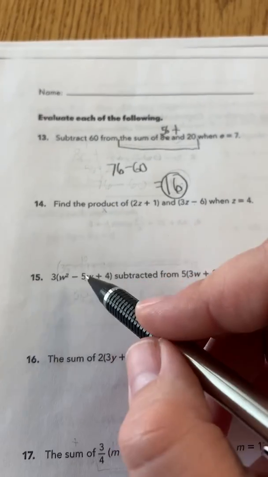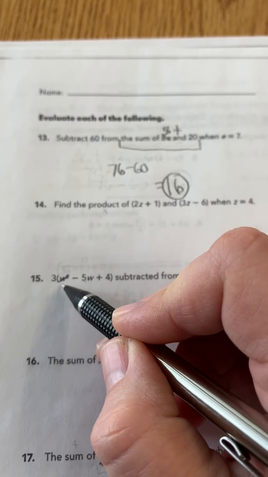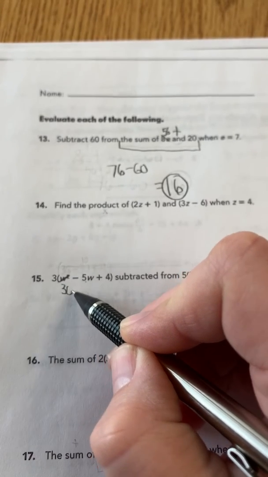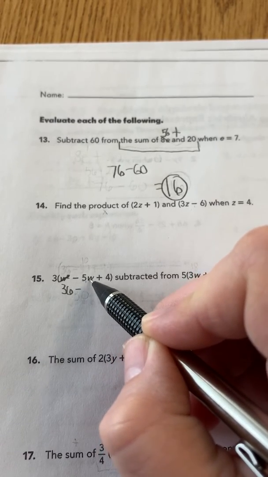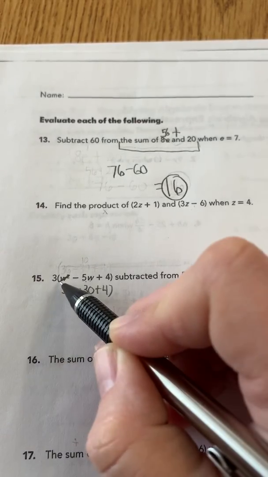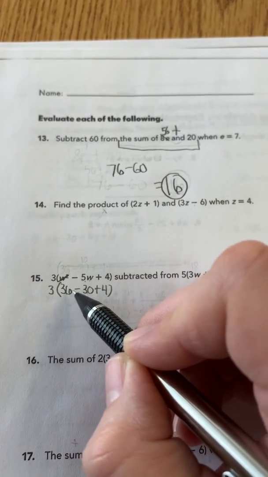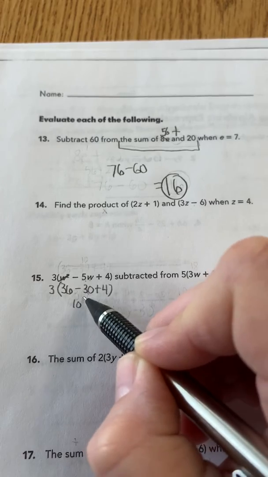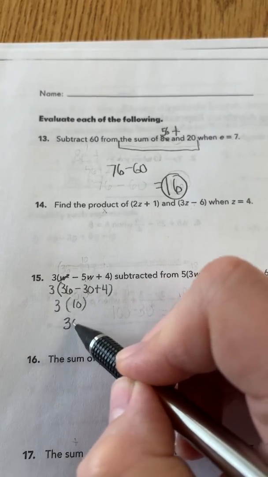So 15. 3 times, in parentheses, let's figure out the parentheses first. W squared, W is 6. 6 squared is 6 times 6, which is 36, minus 5 times W is 5 times 6, which is 30, plus 4, and that's in parentheses times 3. 36 minus 30 is 6. 6 plus 4 is 10. So we've got 3 times 10. 3 times 10 is 30.